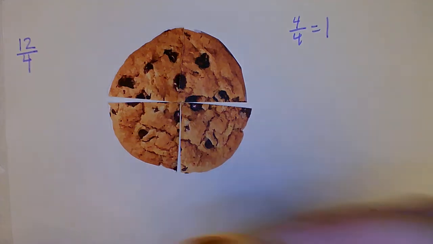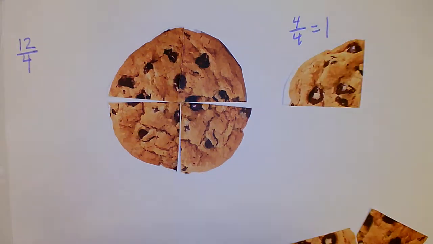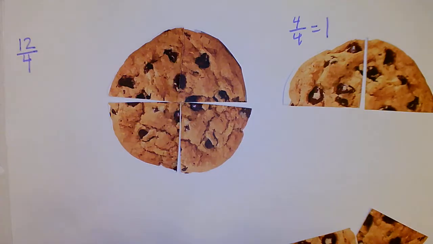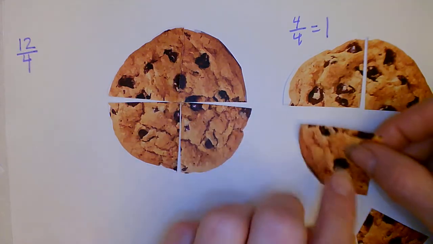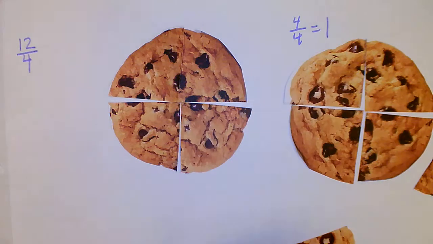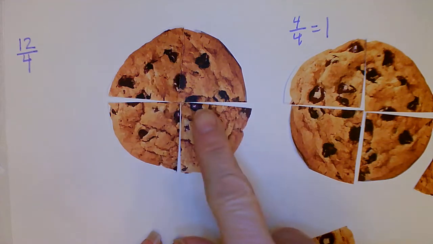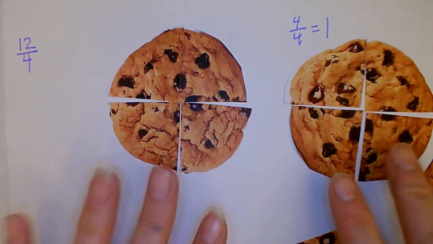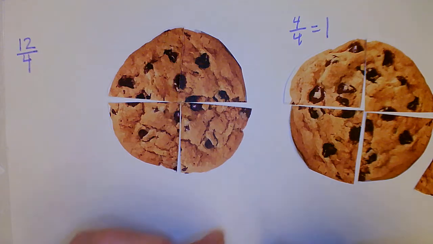So let's do this again. We've used up 4 pieces. So here's 5, 6, 7, and 8. But again, I could just really say that that's another 4 fourths. So now I've used up 4, 8. I've used up 8 fourths. Now I'm going to do the same thing here.